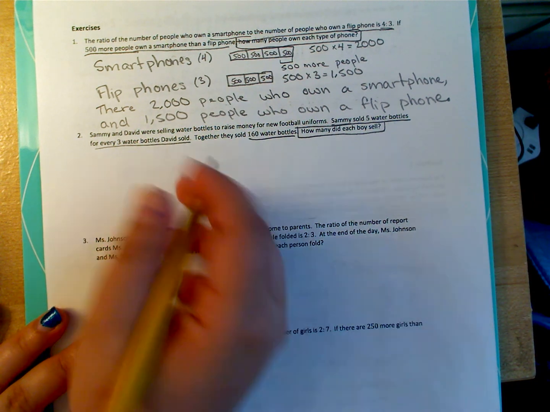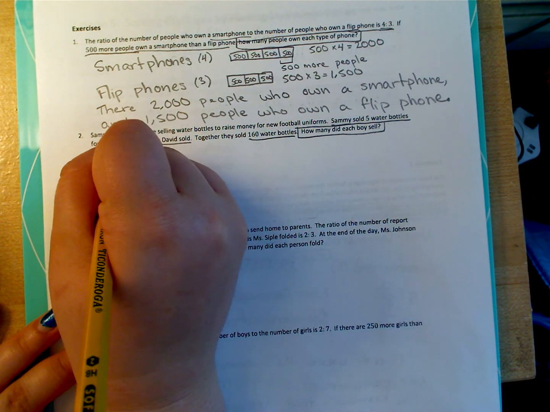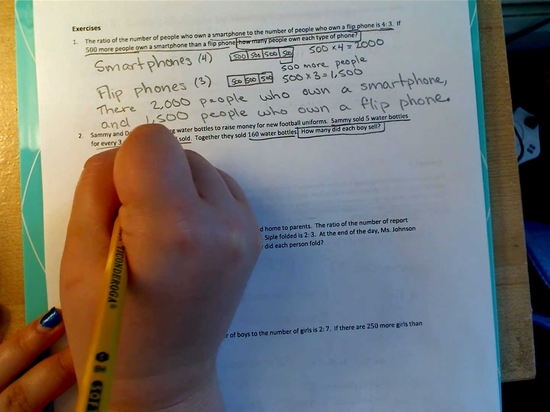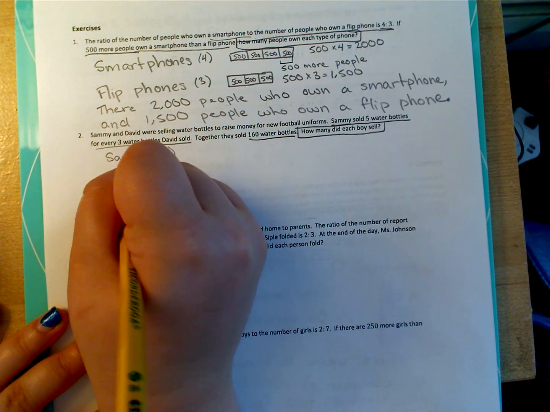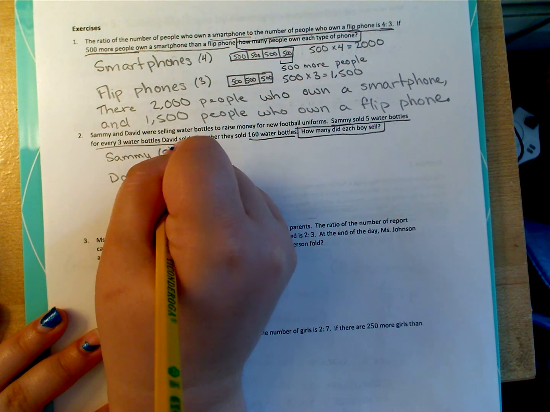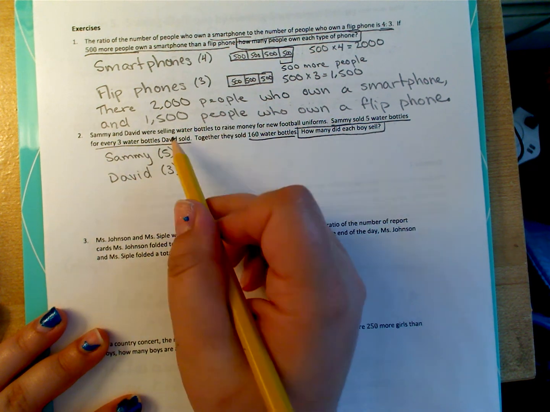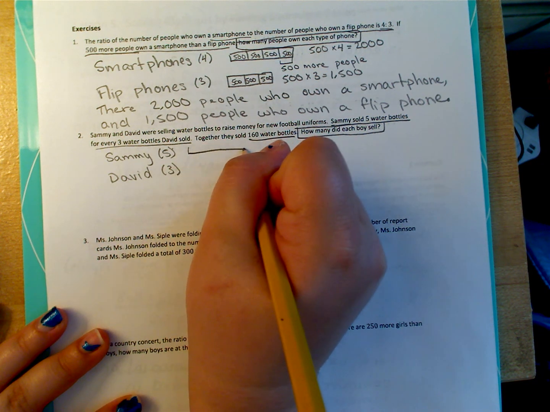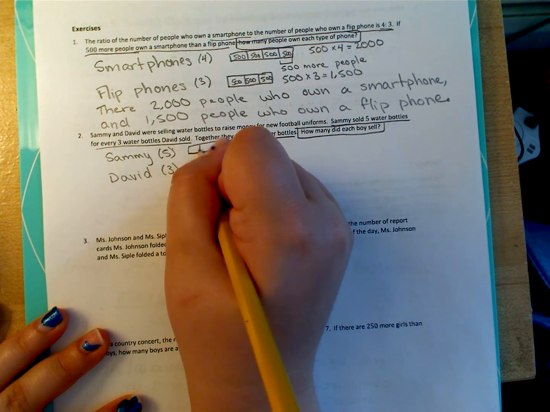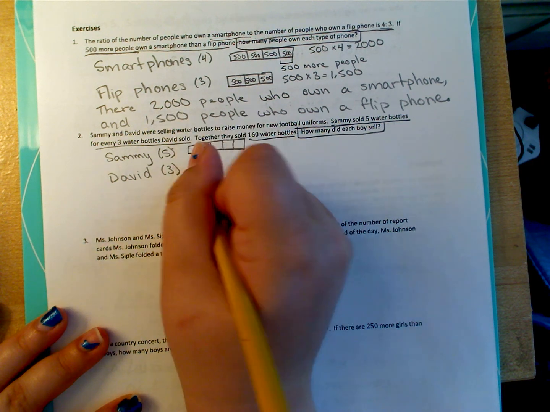So let's look at this. So we have Sammy, who sold 5, and David, who sold 3. So Sammy's is 5 to David's 3. 1, 2, 3, 4.